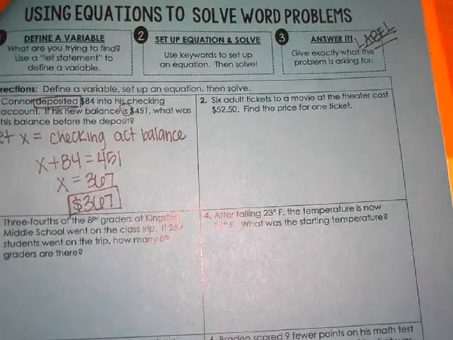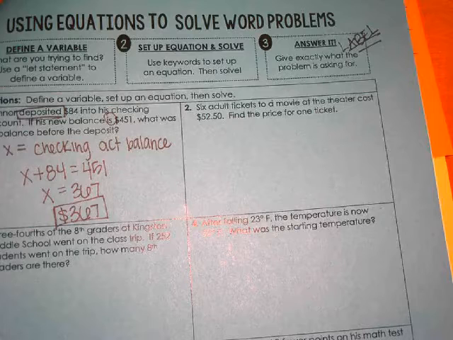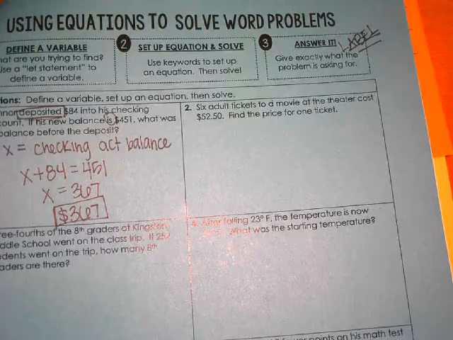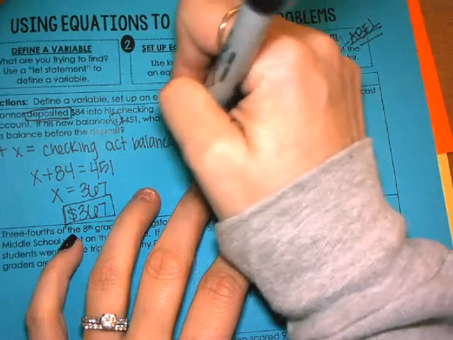Okay, number 2. Same thing, guys. Define the variable. 6 adult tickets to a movie at a theater cost $52.50. Find the price of one ticket. What do I want to know, everyone? So x equals price of one ticket.